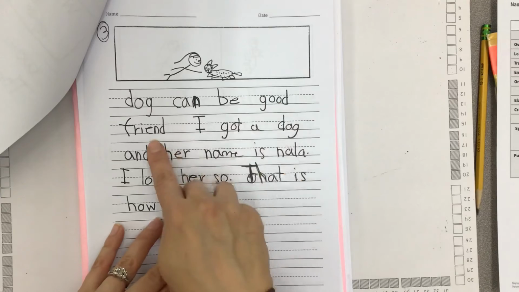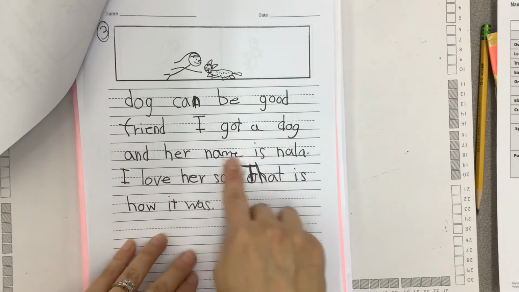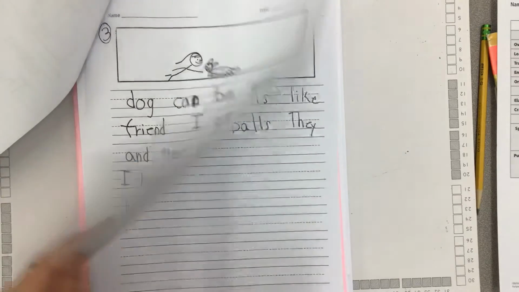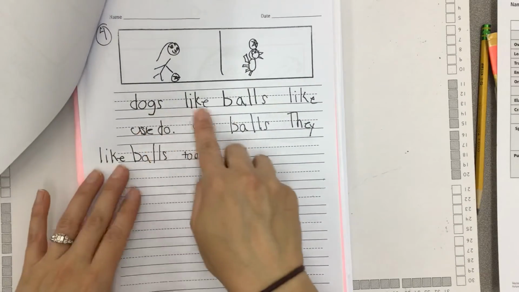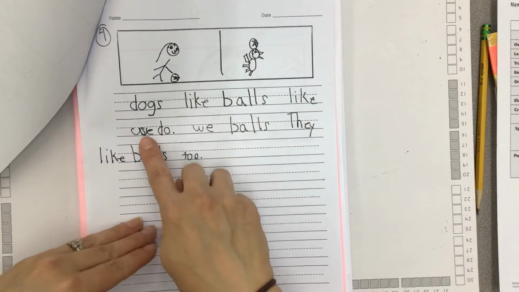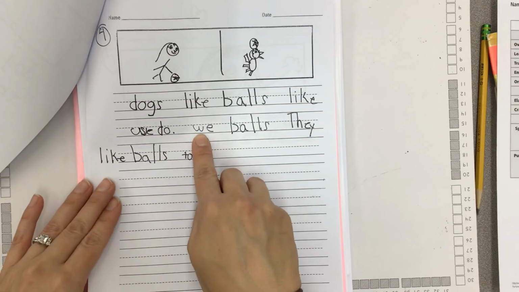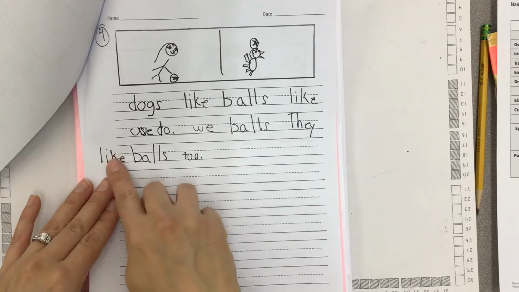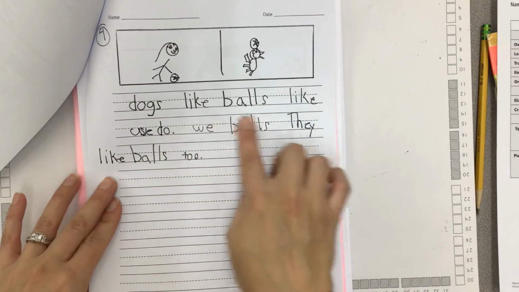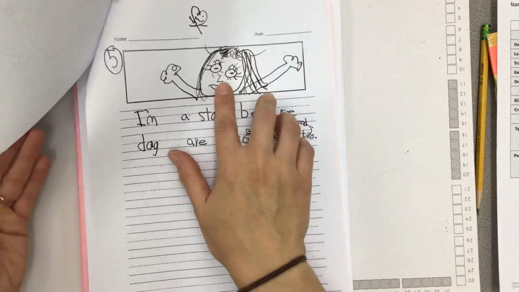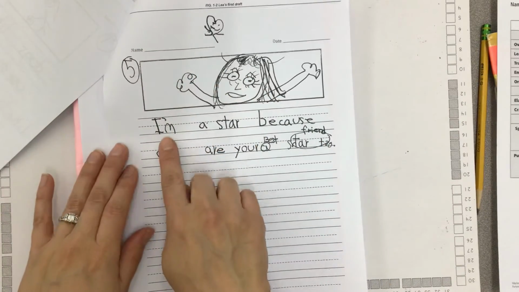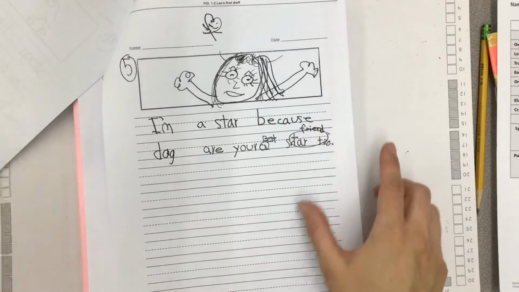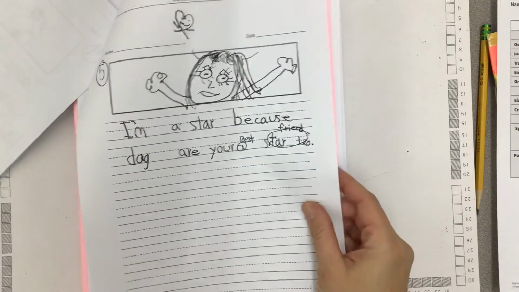Dogs can be good friends. I got a dog and her name is Nala. I love her so. That is how it was. Dogs like balls, like we do. Balls, they like balls too. That's a part where it was a little confusing. She might go back and fix that one to where it makes sense a little bit more. I'm a star because dogs are your best friend. So this was her first draft.